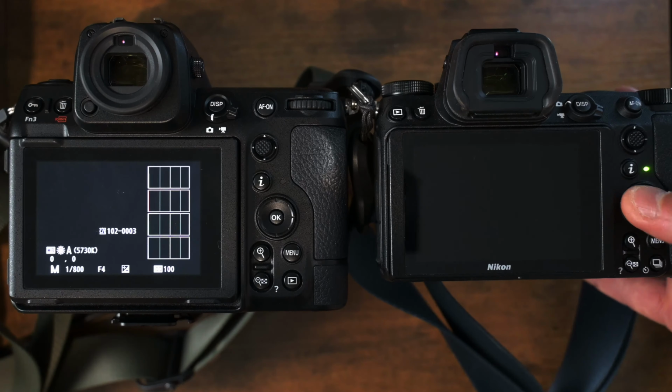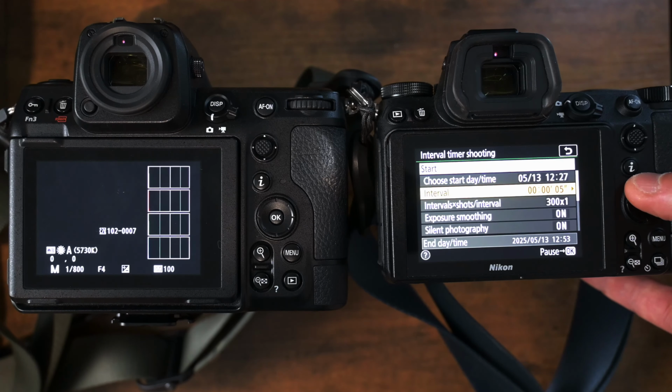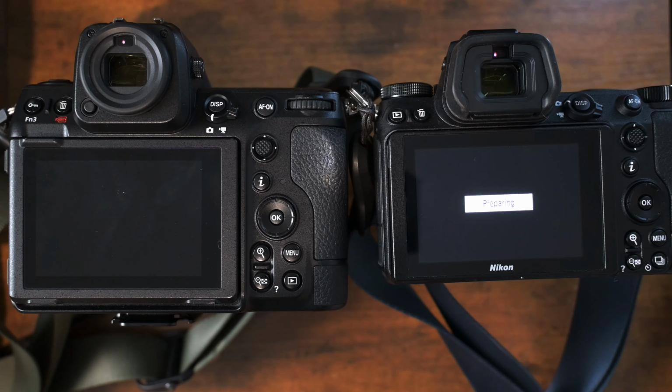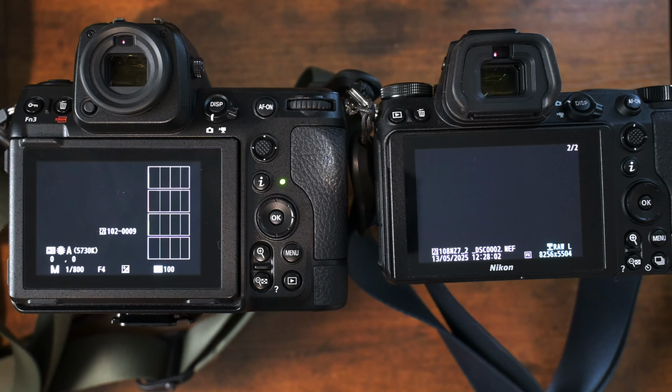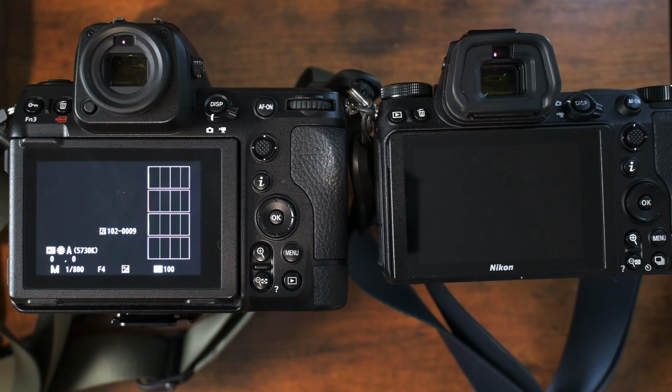I can turn off the interval, and I can do silent photography off in this setting, and I can do it specifically for the interval timer shooting also. So it still makes some kind of sound on the Z7 II, even though I have silent photography on, but it doesn't have this thunking sound. And that's the sound that kind of scares me on the Z8.